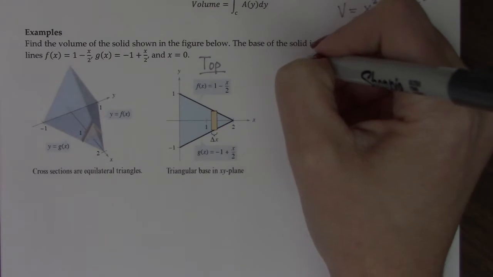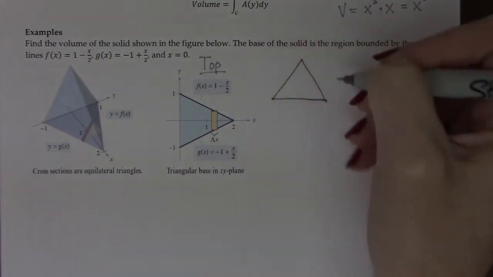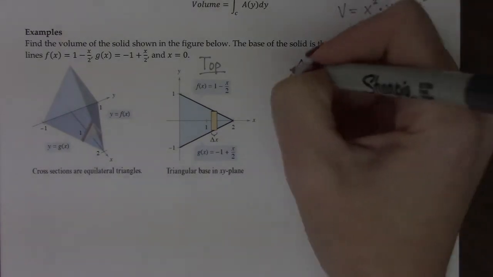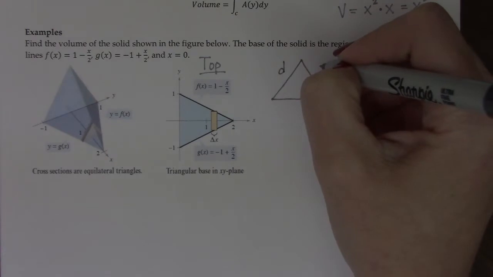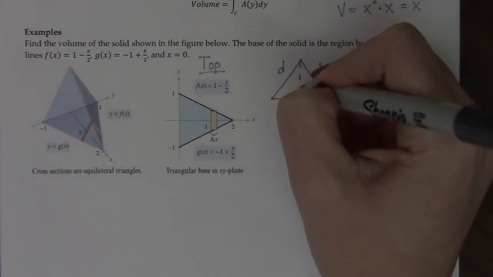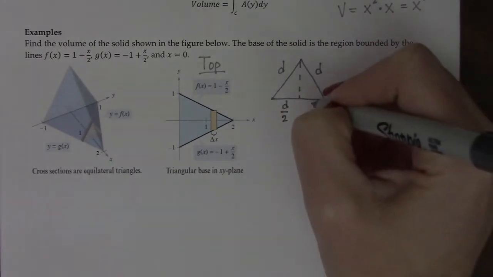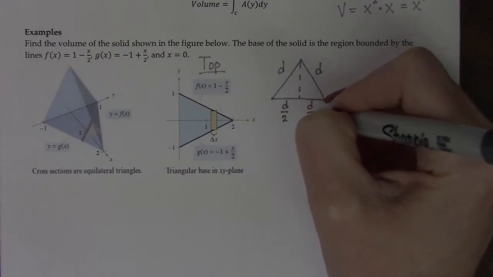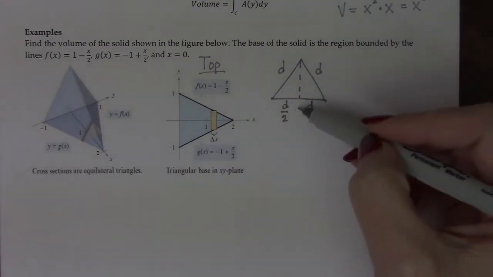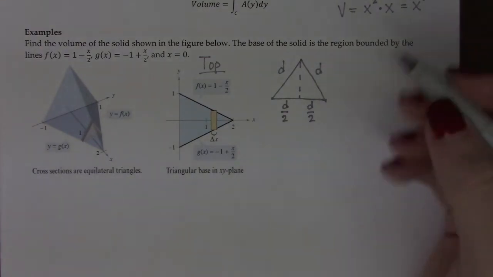So if we draw our triangle kind of straight up and down like this, this is actually an equilateral triangle. And what we have here is d, d, and then if I split this guy down the middle, we're going to call this d over 2. So I need to define the height of this triangle as a function of d, so then I can measure across my region.